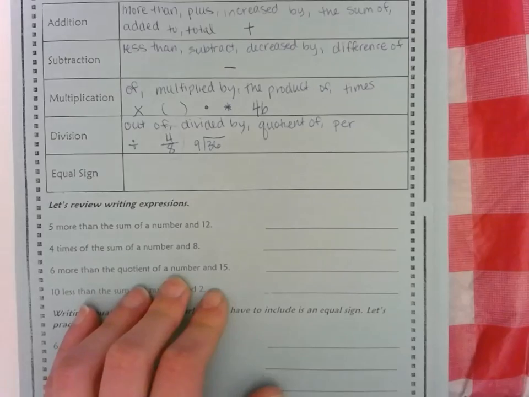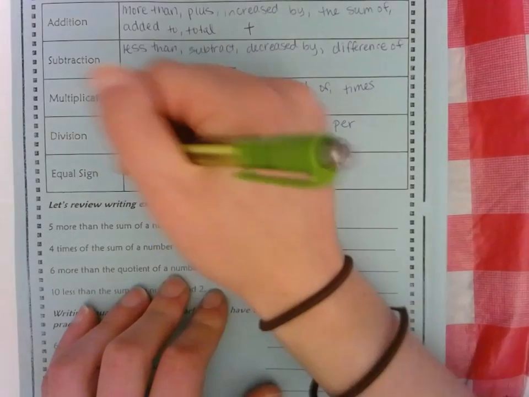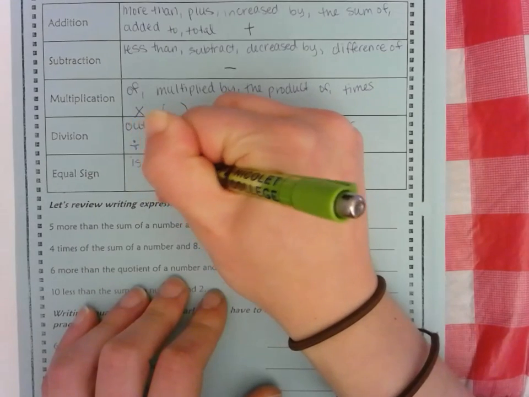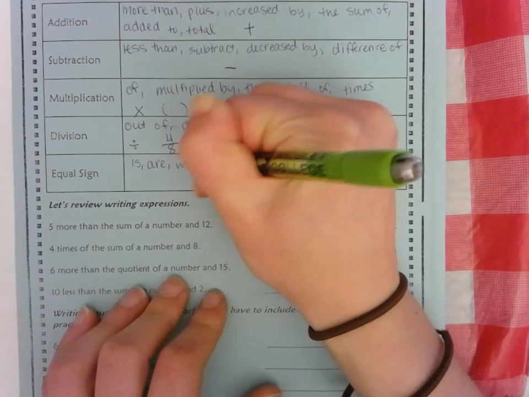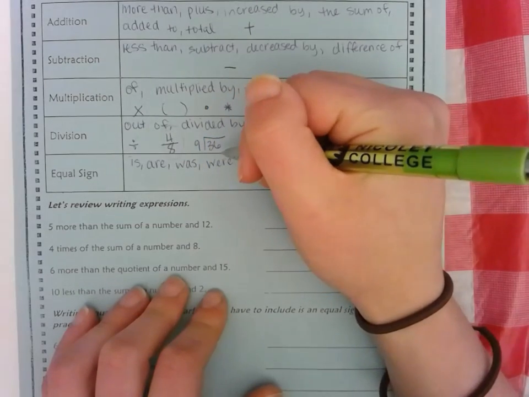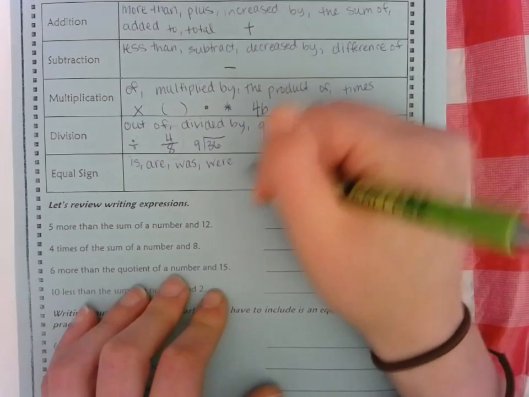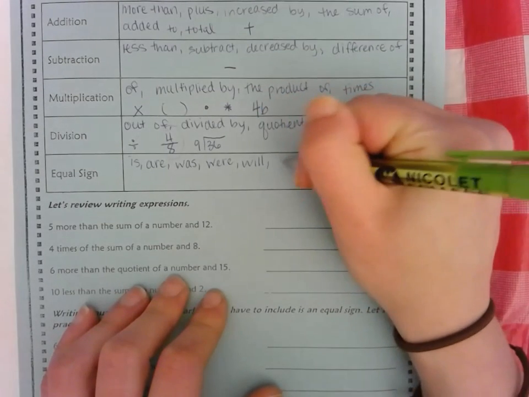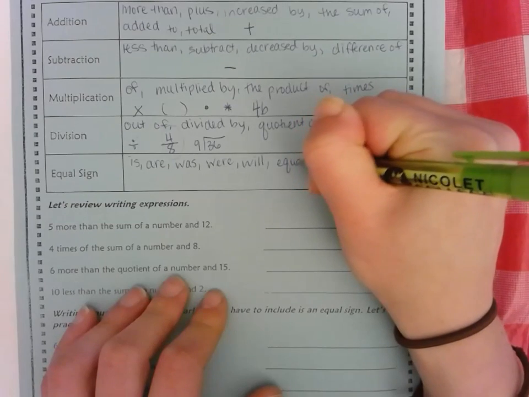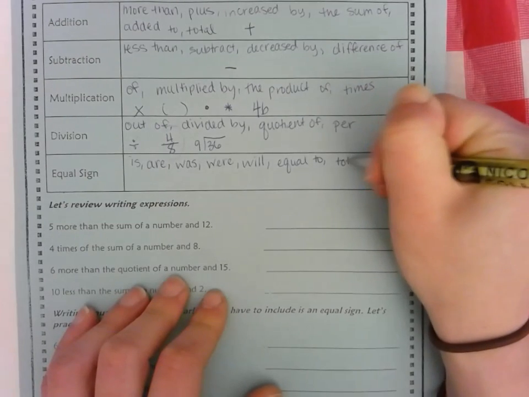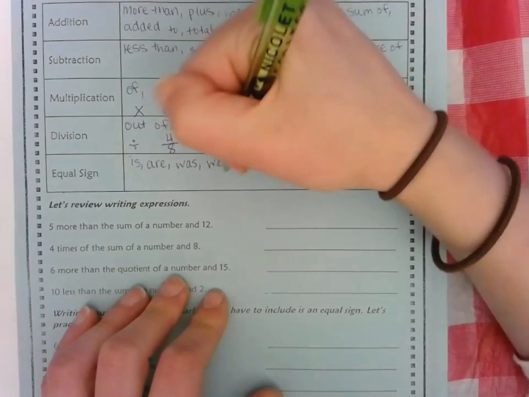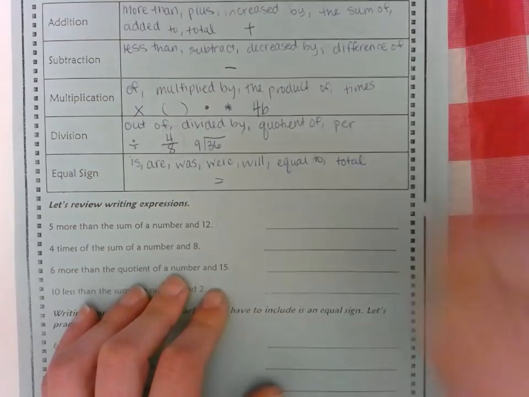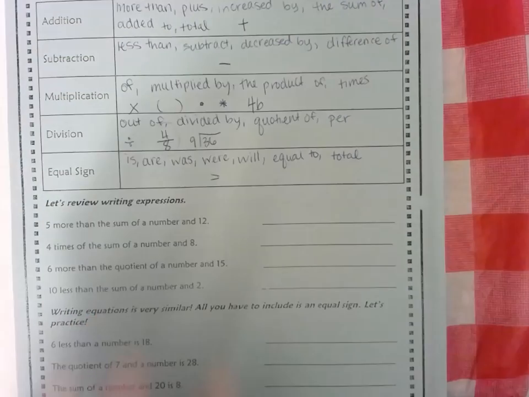And then the equal sign, words that we have for equal. All the different variations of the verb is. So is, are, was, were, will. Then you'll see equal to, total, and of course the symbol for the equal sign are the two horizontal lines. They really should be parallel to each other, but my handwriting is a little off.